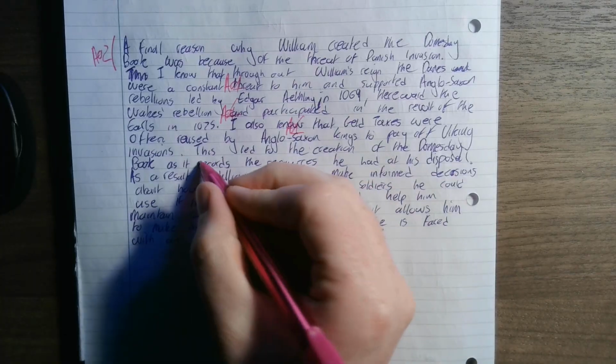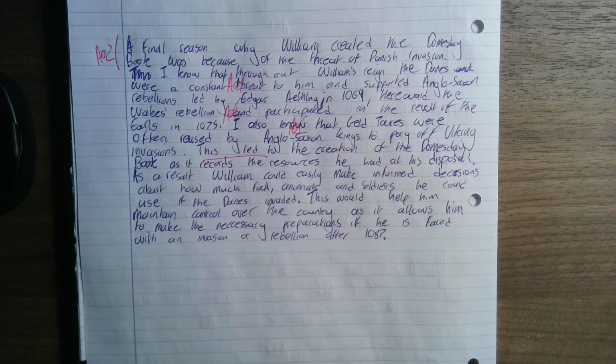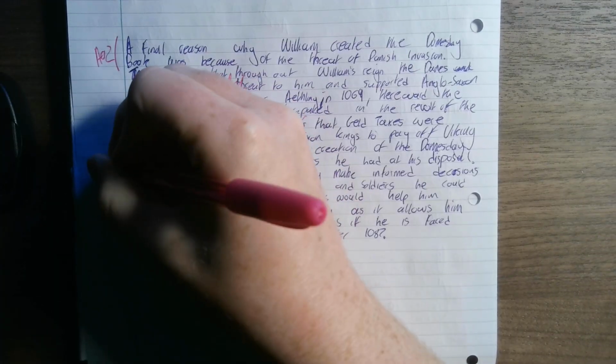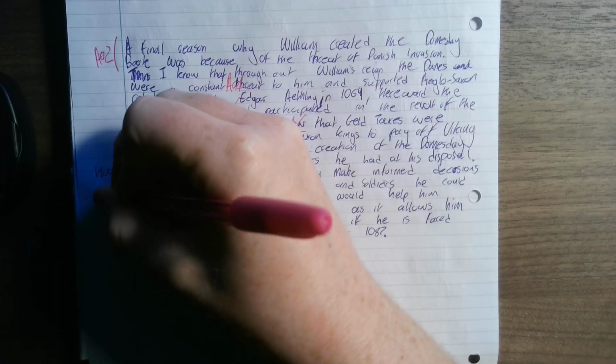This led to, I mentioned that earlier on, it's a great phrase for causation. This led to the creation of the Domesday Book, as it records the resources that he had at his disposal. As a result, now the why, William could easily make informed decisions about how much food, animals and soldiers he could use if the Danes invaded. So what? This would help him maintain control over the country, as it allows him to make necessary preparations if he is faced with the threat of invasion or rebellion after 1087. So again, you have seen it. There's my how. Quite brief, this paragraph, you can tell I was running out of time.